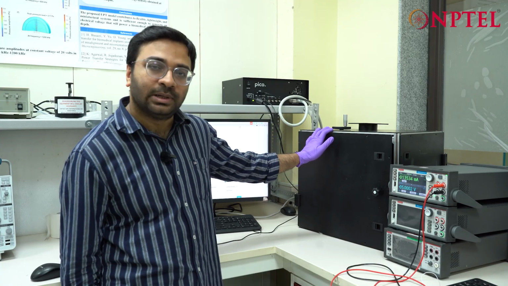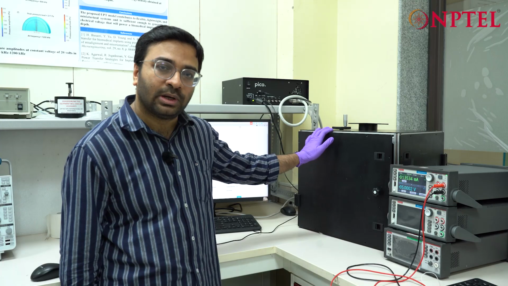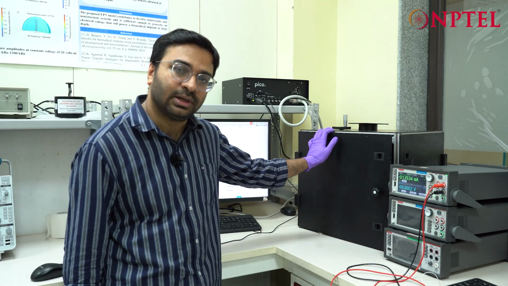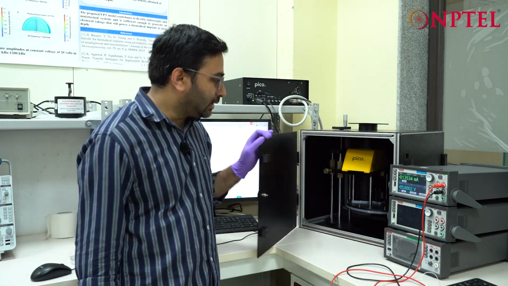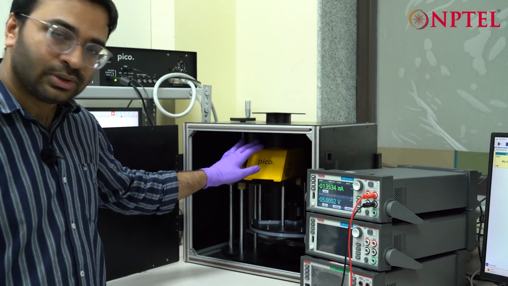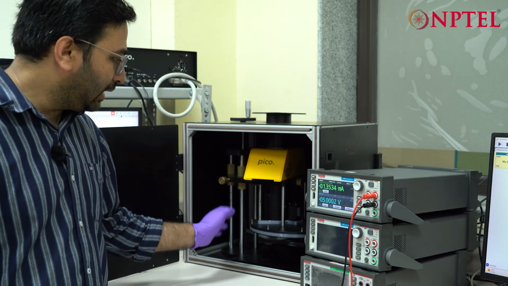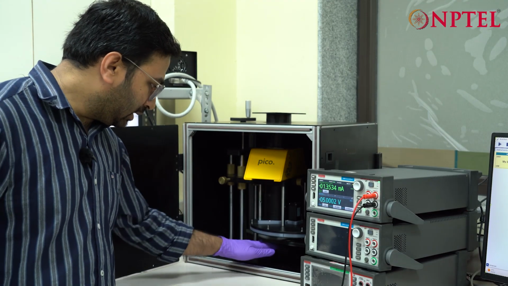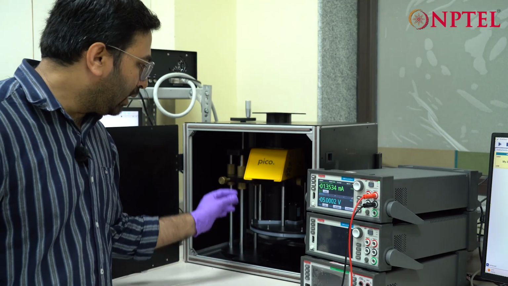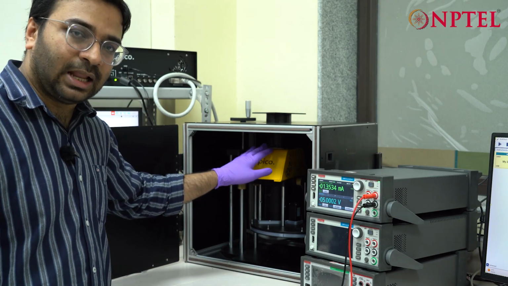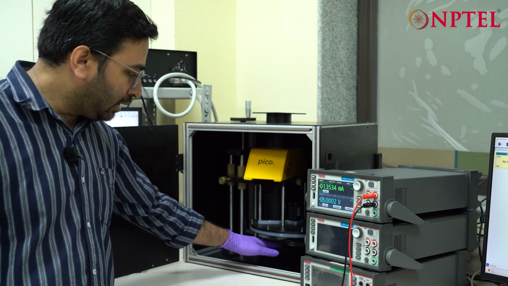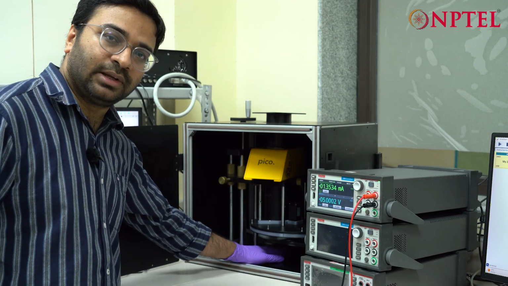This is one of the instruments where we can do optoelectronic measurements. This particular setup is known as a solar simulator. If you look at the setup inside, you can see a light source on top, and then you have sample holders where you can keep your samples, say somewhere here. You can illuminate light of different wavelengths from this source, and then you can shine your samples with those wavelengths.